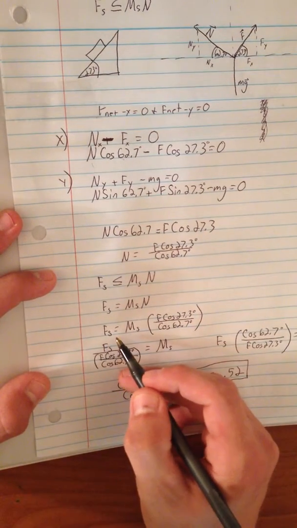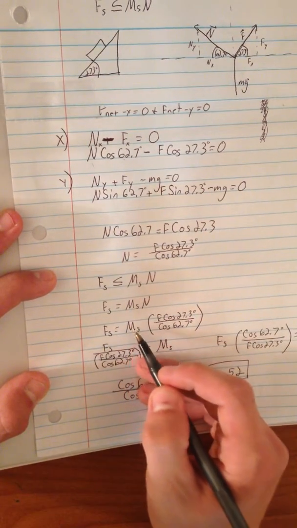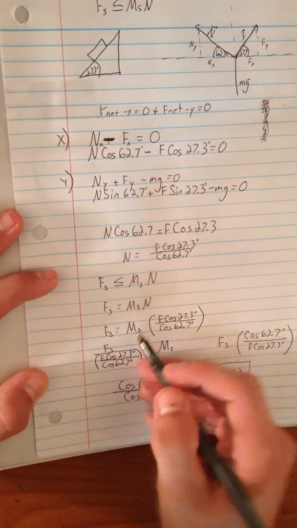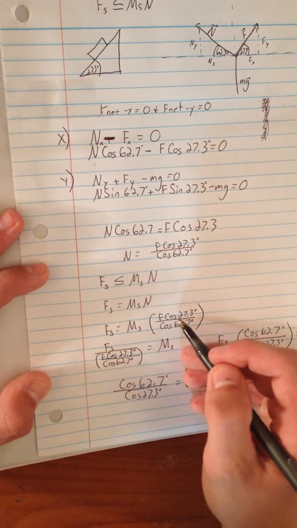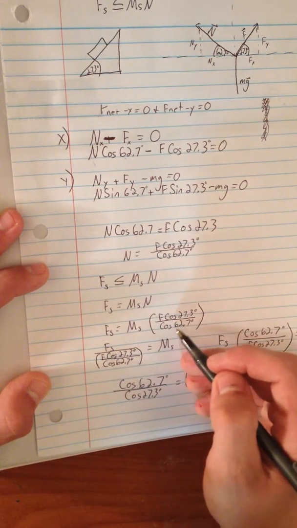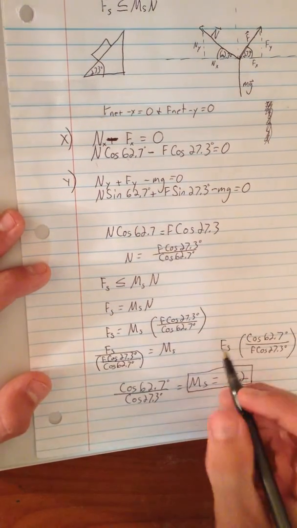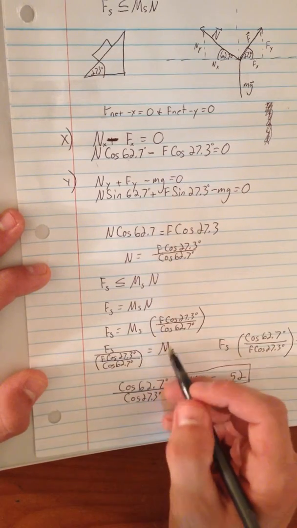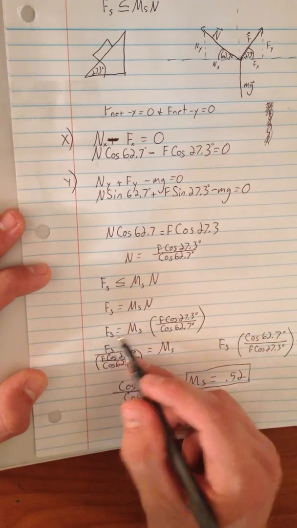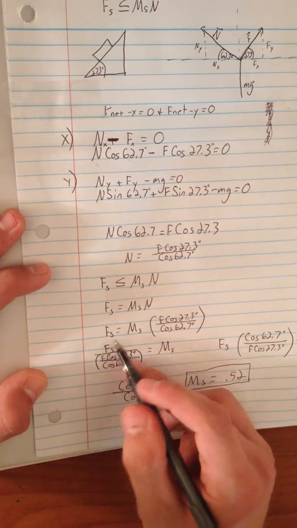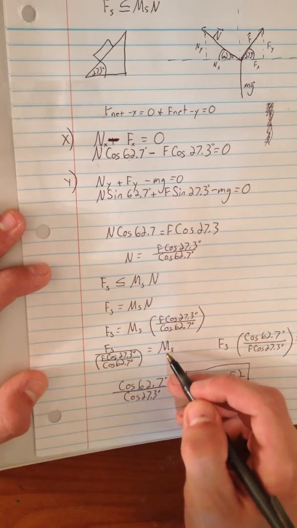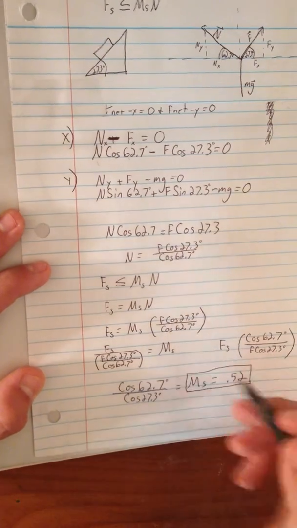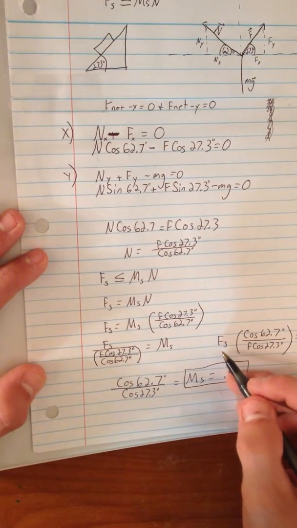We know that Fs equals the coefficient of static friction, and then plug in this whole thing for this N right here, so times F cosine 27.3 over cosine of 62.7. Now all we're going to do is take this whole thing and divide it into Fs, which is going to equal the coefficient of friction.